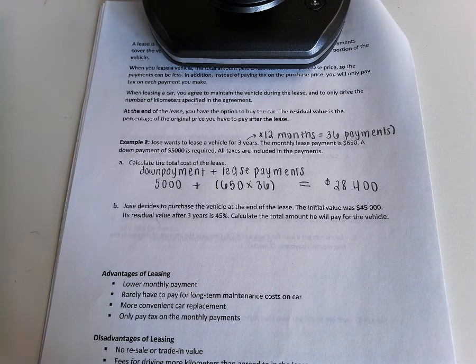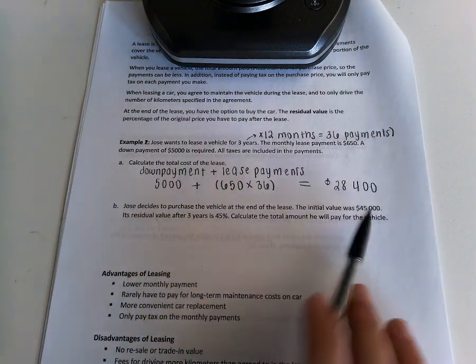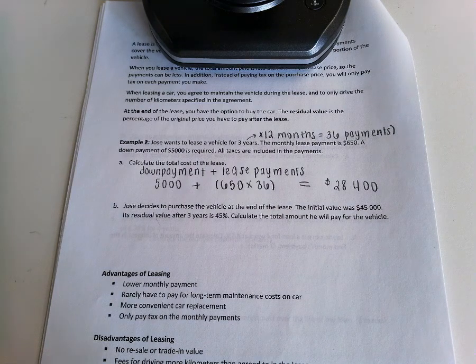Now, at the end of this lease, Jose decides to purchase the vehicle. The initial value was $45,000, and its residual value after 3 years is 45%. So that's 45% of its original value. Calculate the total amount he will pay for the vehicle.